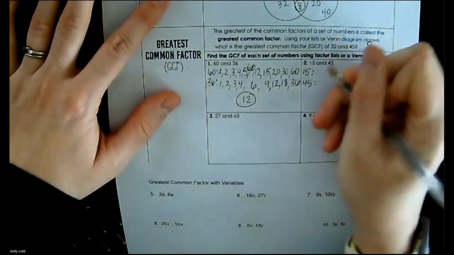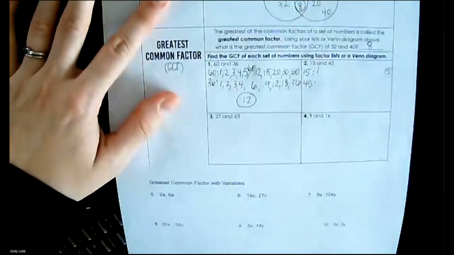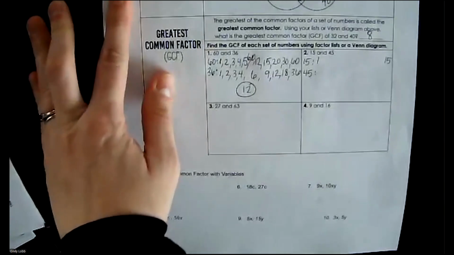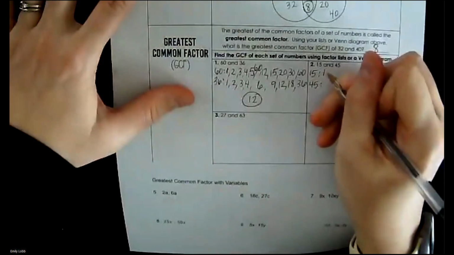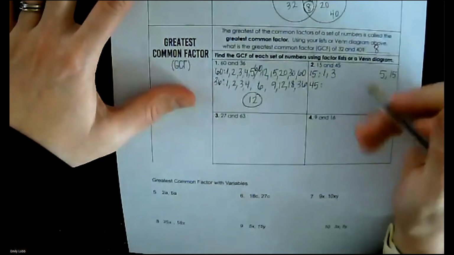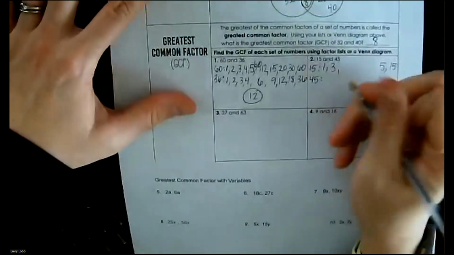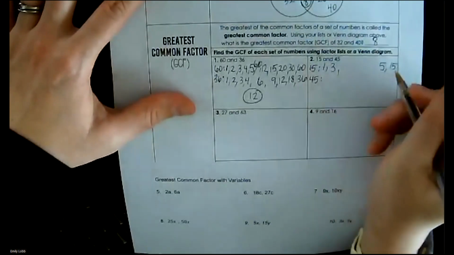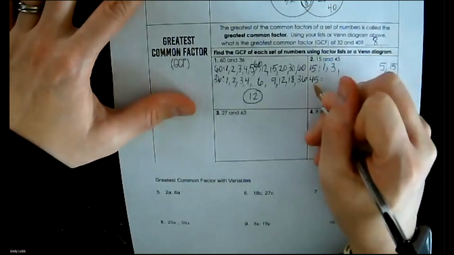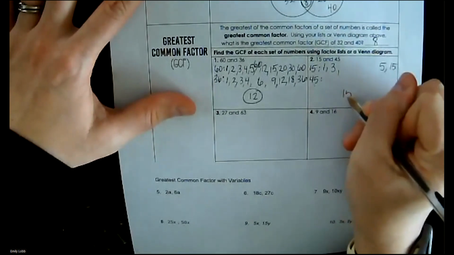Yes. Hurry up. 1 times 15. Can we divide 15 by 2? Can we divide it by 3? Good. And then can we divide it by 4? And then we're at 5. So we're done. That's it. Here's the question. Can we divide 45 by 15? Yeah, so that's going to be our biggest one.